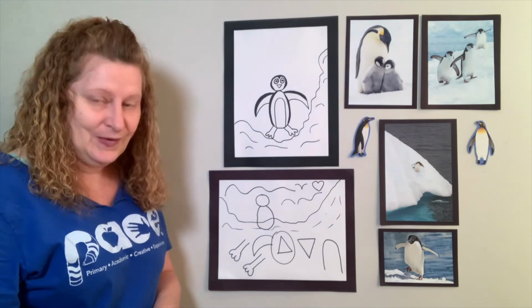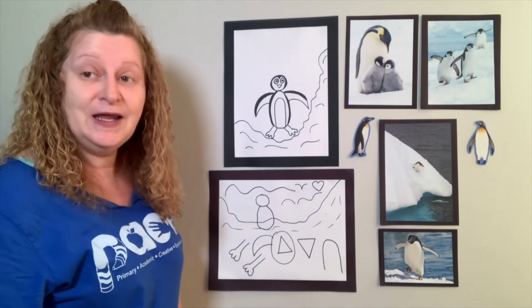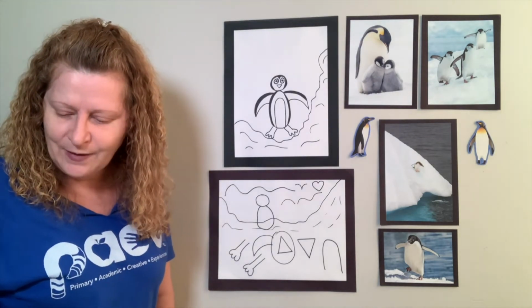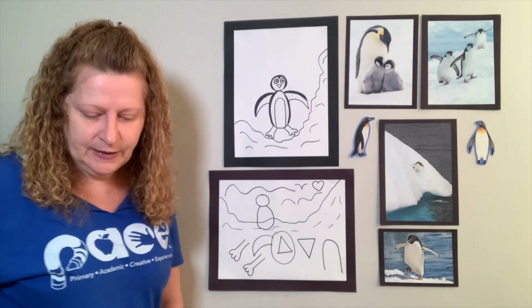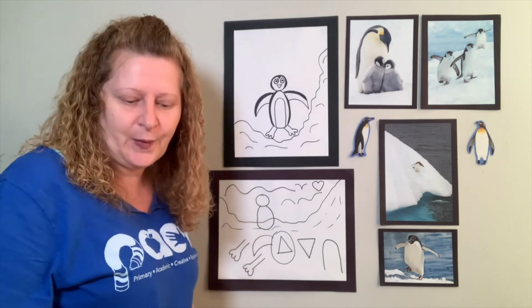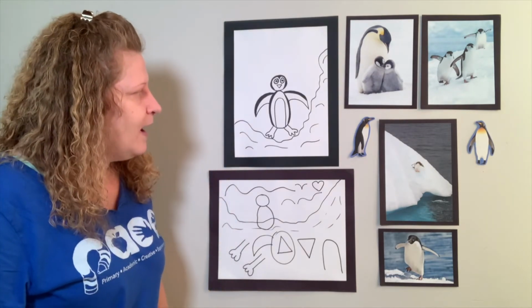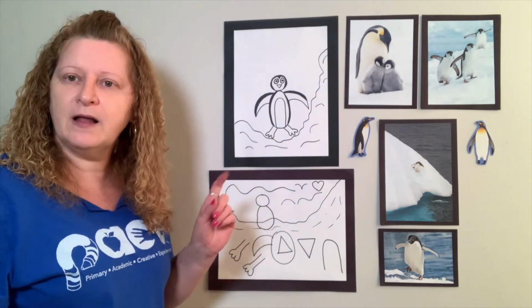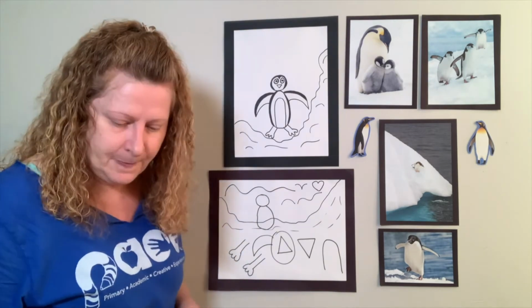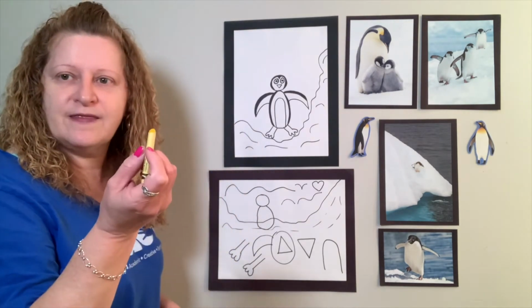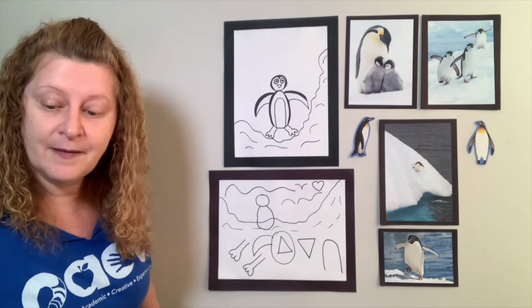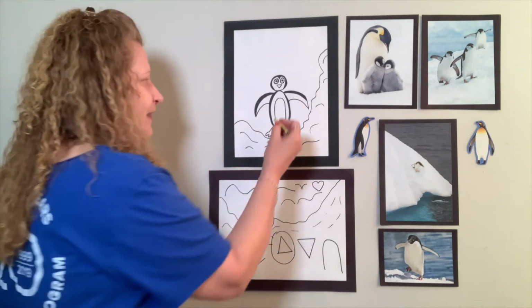All right, so the fun begins now. We're getting ready to start coloring. And when we color today, we're going to be using colors like blue and purple and yellow, maybe some orange. And I'm going to start first by coloring my penguin. I'm going to start first with his beak, and I'm going to color his beak yellow.